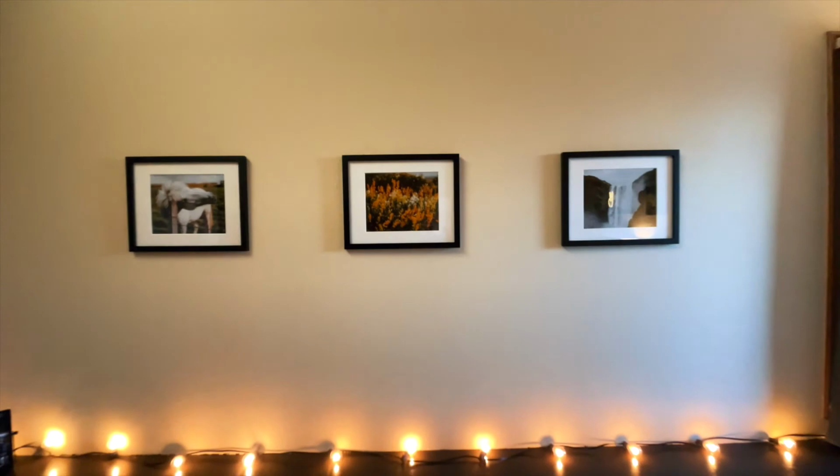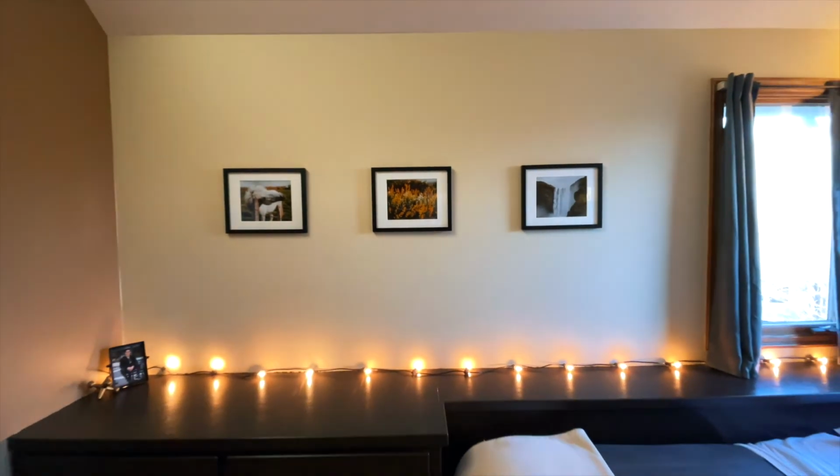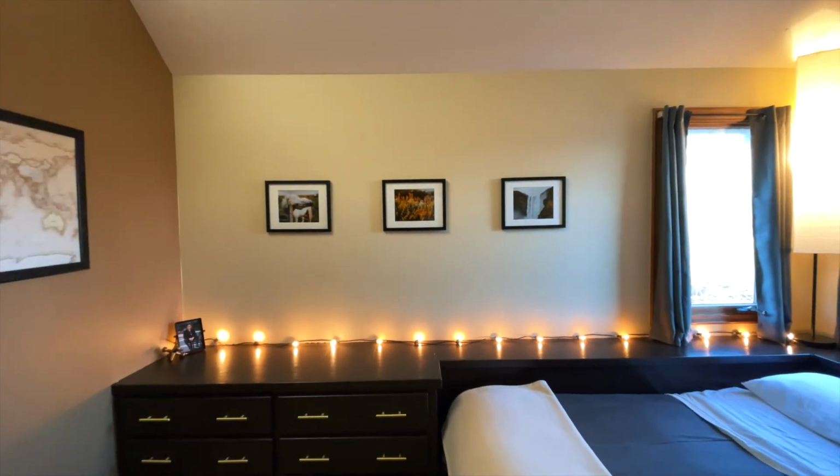Then I ordered some prints of photographs I've taken in Iceland, put those in picture frames from Target, and hung them on this wall. I know the wall looks pretty bare right now, but at least each of these photos mean a lot to me and still match my aesthetic.